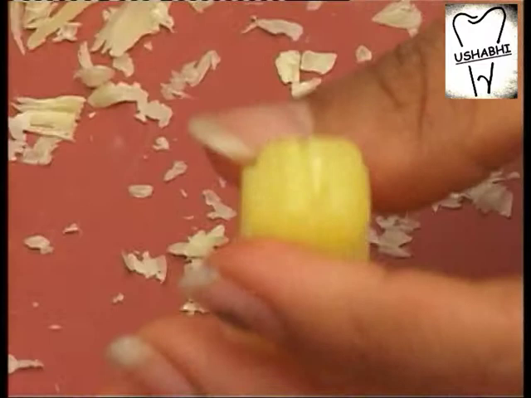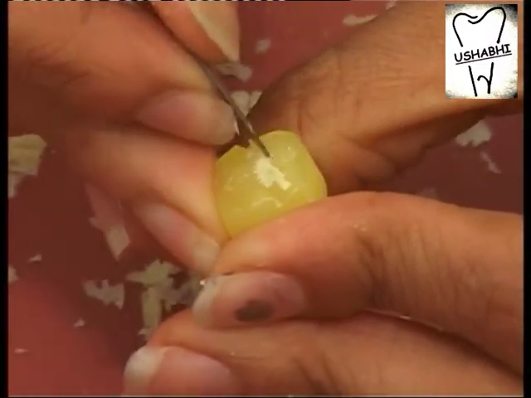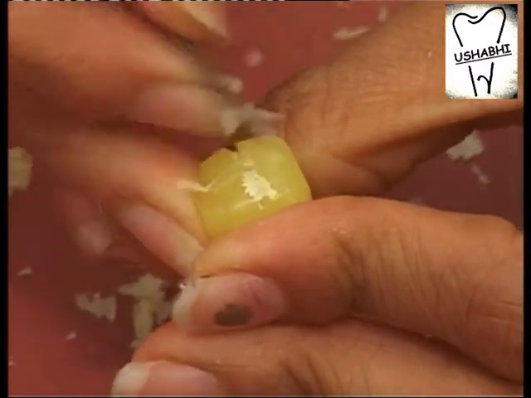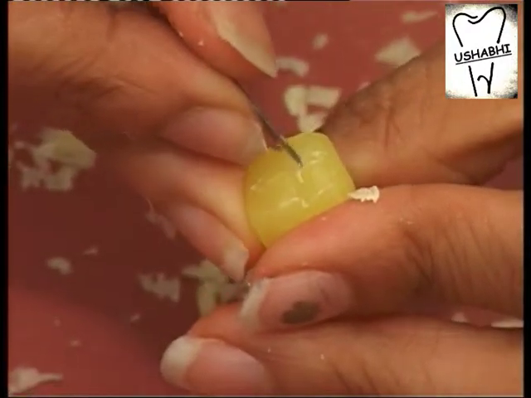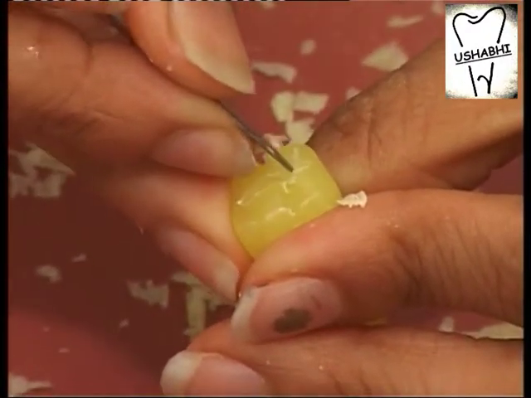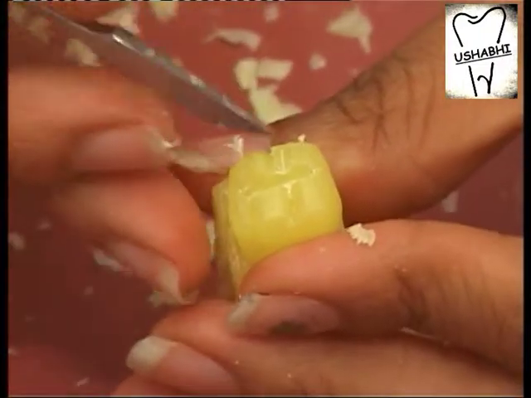In order to do that, we know there is a central groove which divides the crown into the buccal half and the lingual half. So make a groove extending from the mesial to the distal side.